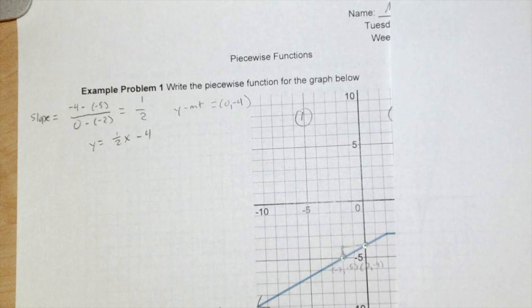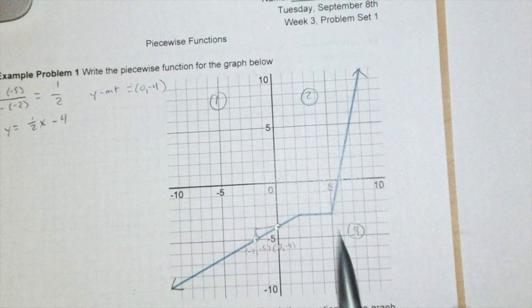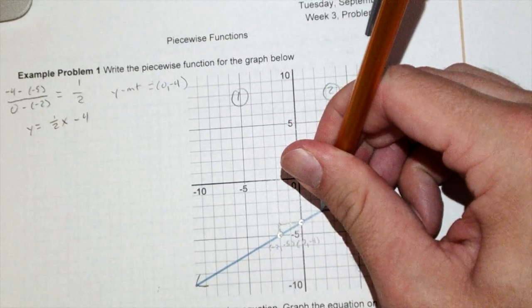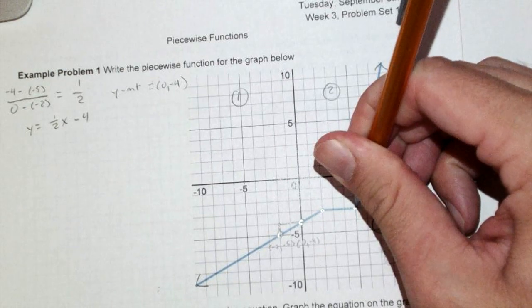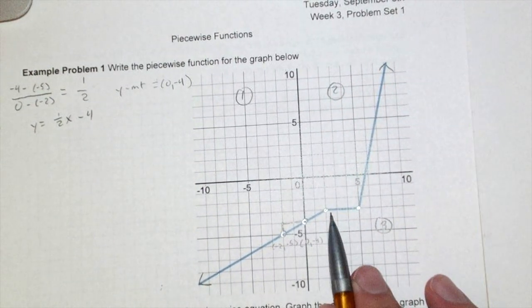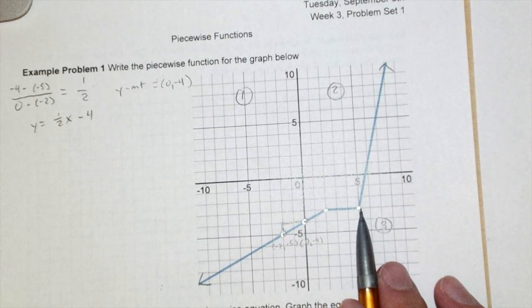So let's do this for all of them. And we'll call this 1 for now, because we have to do the other 2 also. So for 2, this line is going straight. And we haven't talked about this yet, but it's pretty easy. Think that there's no slope here, right? The line isn't going up or down at all. It's constant. So the slope is 0.